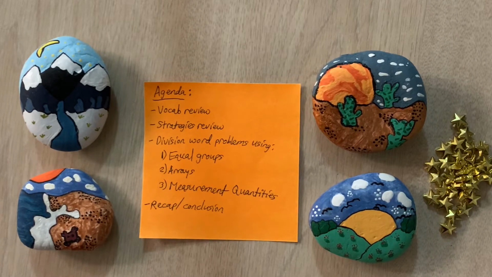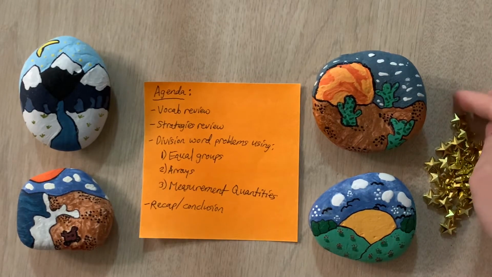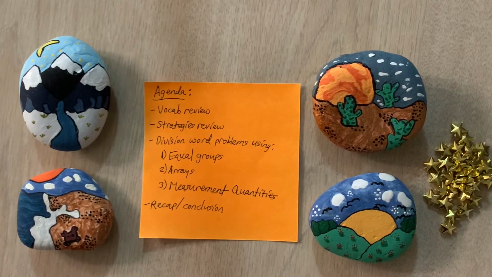For this math lesson, you will need paper and pencil, as well as some counting manipulatives. So if you have 30 to 40 beans or beads or gold stars, whatever you have, that will work.